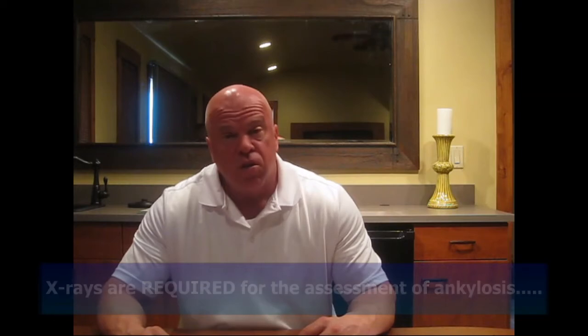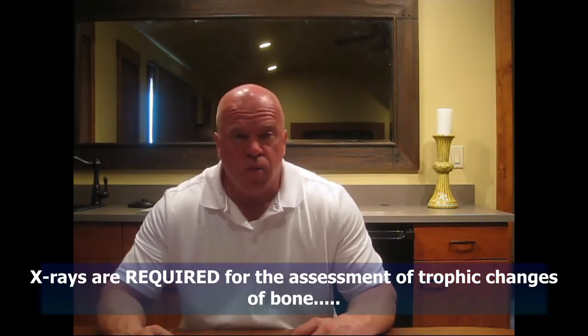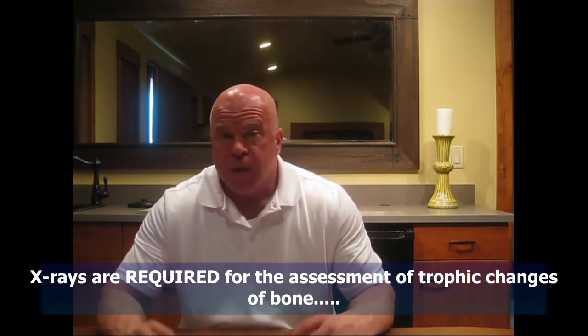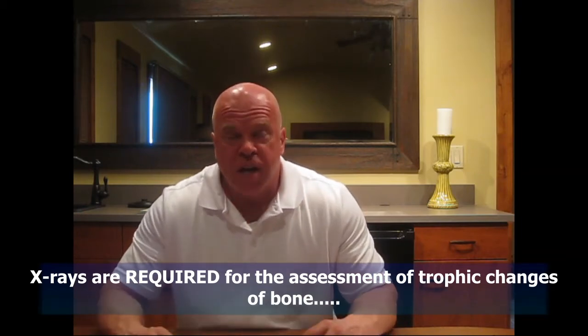Number two, it is required for the assessment of trophic changes of bone associated with causalgia and chronic regional pain syndrome. How else are you going to identify trophic changes of bone without ordering the appropriate x-rays? X-rays are also required for the assessment of carpal instability.